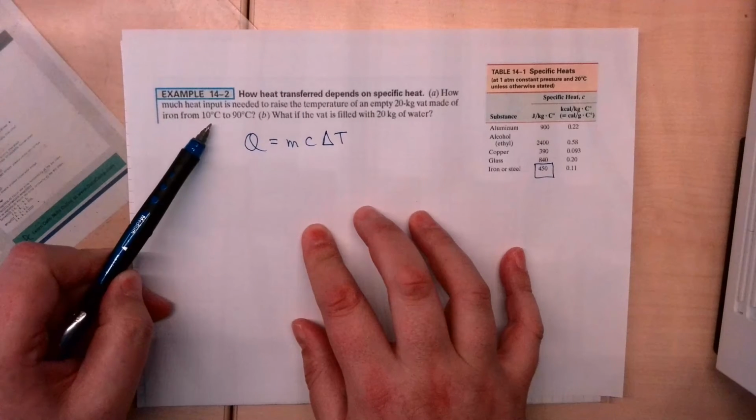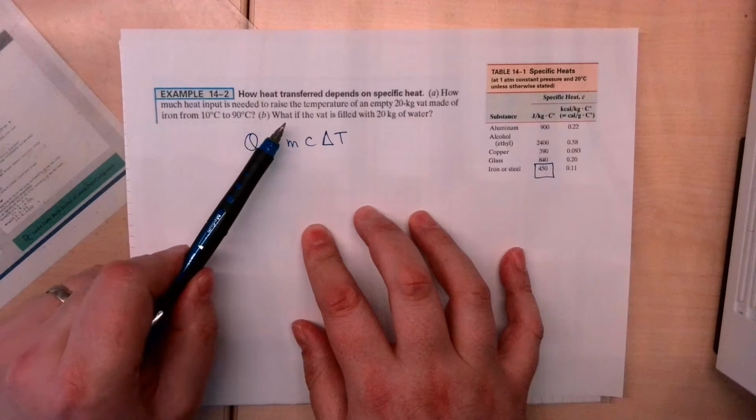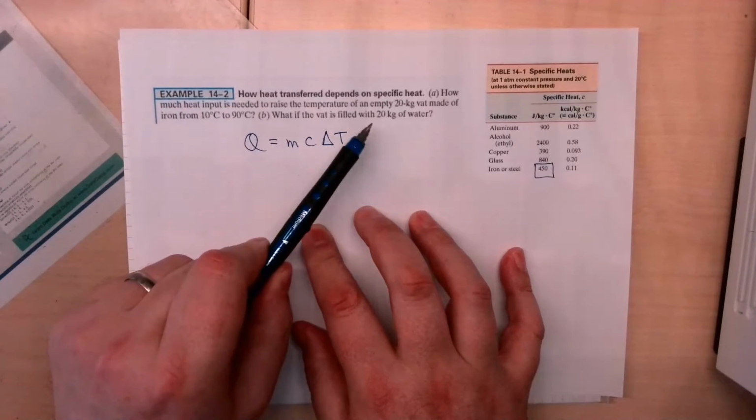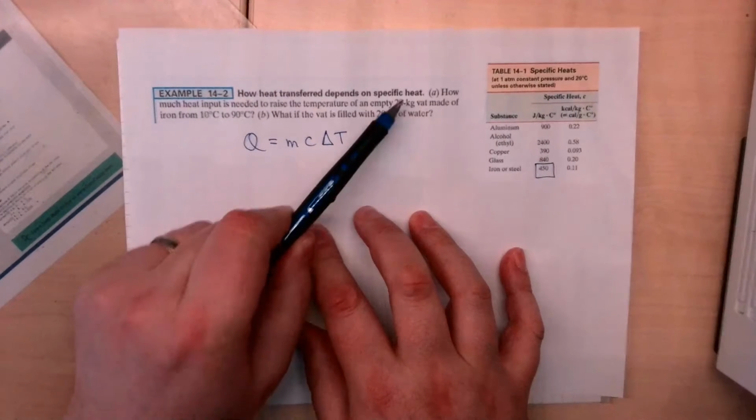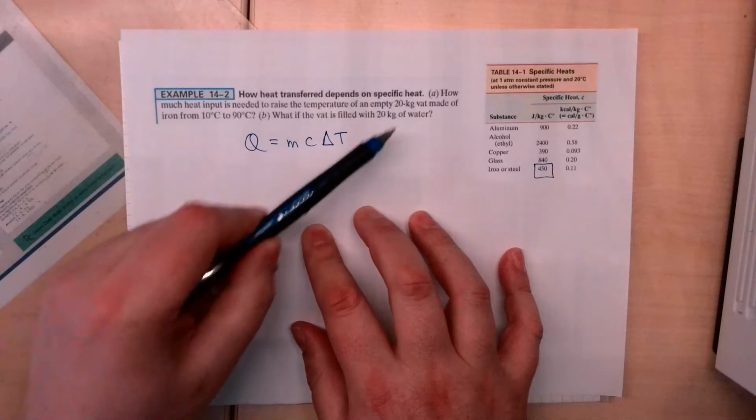We want to raise it from 10 degrees to 90 degrees, so we're going to figure out how much heat we have to put in. And then we're going to calculate how much we'd have to add if it was filled with 20 kilograms of water. So we've got a 20 kilogram vat plus 20 kilograms of water. So let's just do the calculation for each of them.